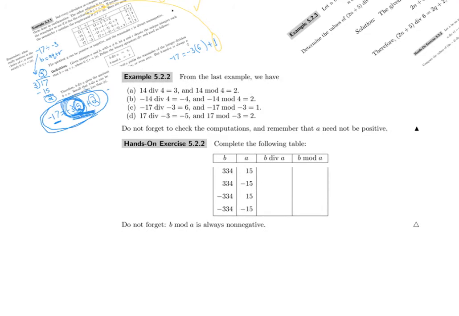We went over this example in our class session, but based on the chart that's over here, we have the following answers for these div and mod questions.